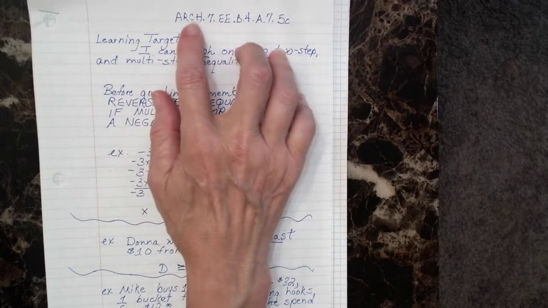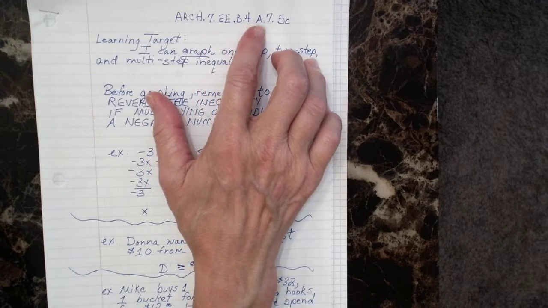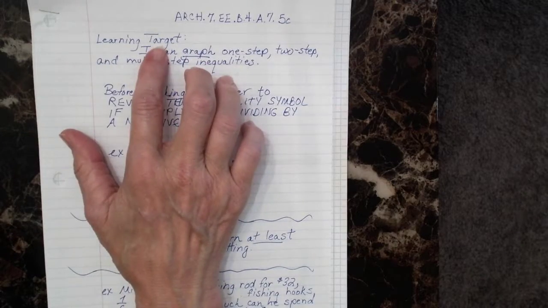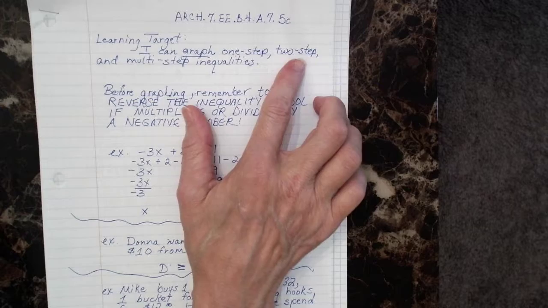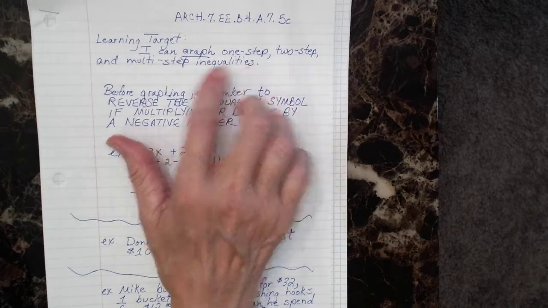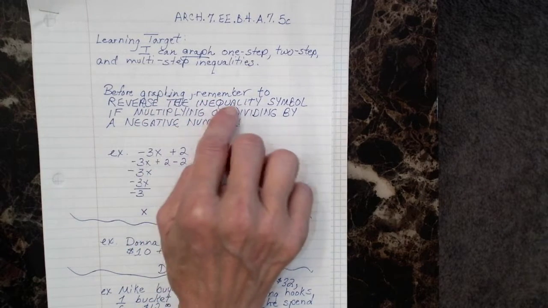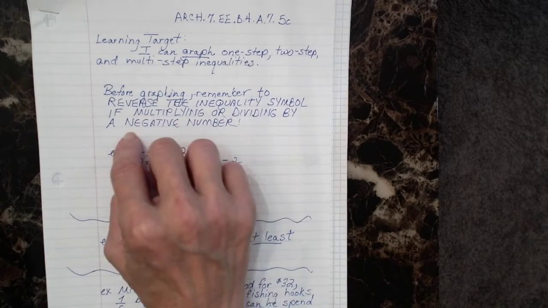This standard is ARCH.7.EE.B.4.A.7.5c. The learning target is I can graph one-step, two-step, and multi-step inequalities. Before graphing, remember to reverse the inequality symbol if multiplying or dividing by a negative number.